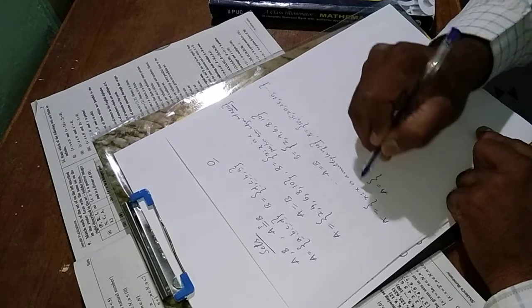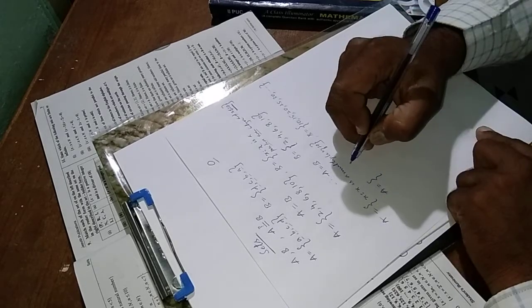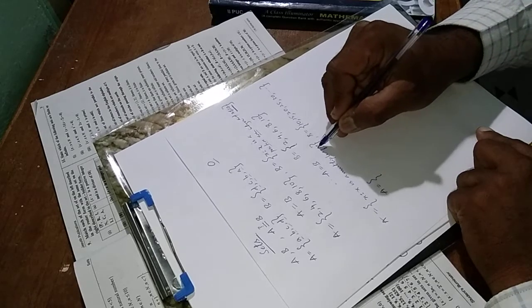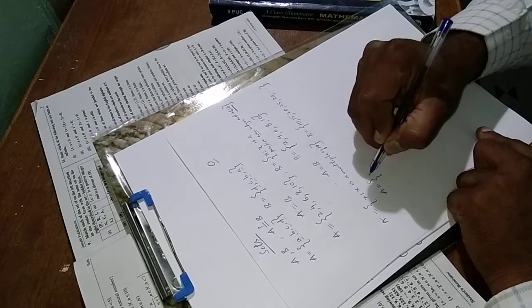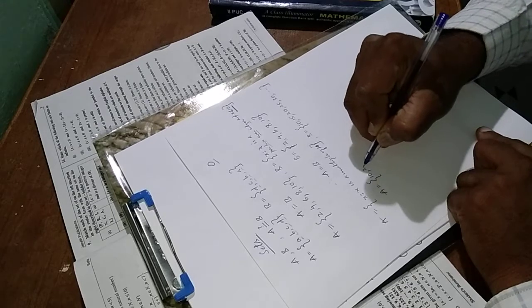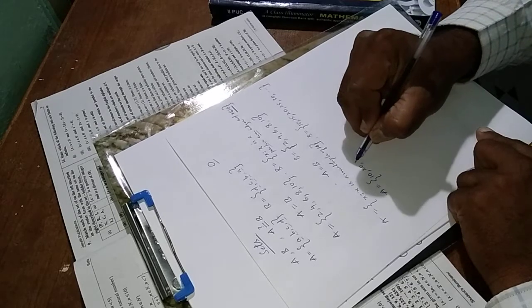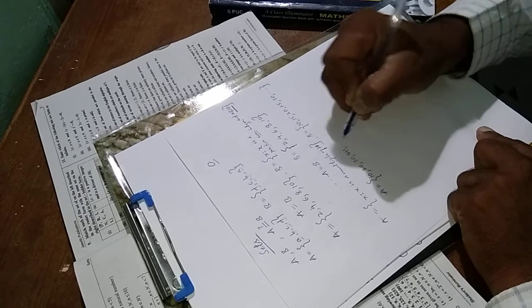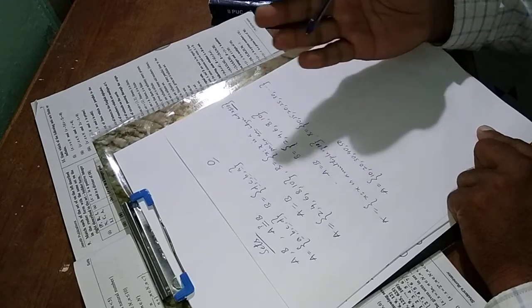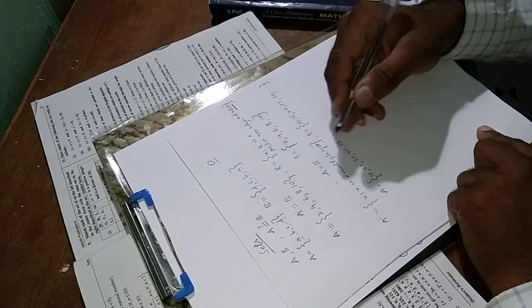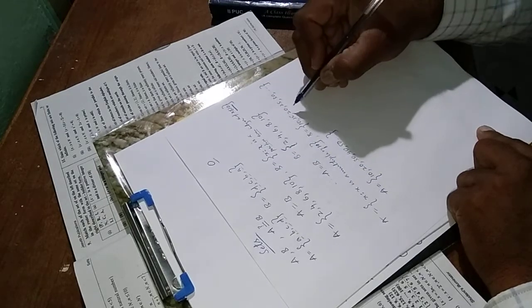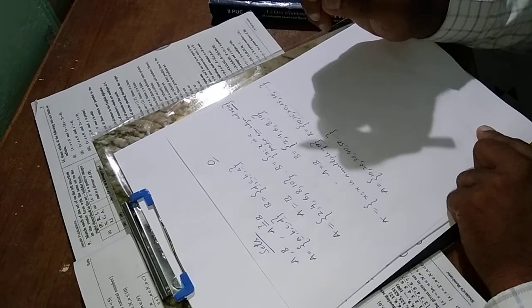So if you write this in roster form, then what happens? X is a multiple of 10. Multiple of 10 means 10 times 1, 10 times 2, 10 times 3, right? 10 times 1 is 10, 10 times 2 is 20, 10 times 3 is 30, then 40, 50. These are 10, 20, 30, 40, 50. Or we can also take minus 10, minus 20, minus 30. They are also multiples of 10, but negative, right? So we have an uncountable number of elements here.